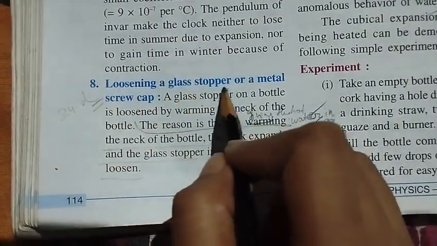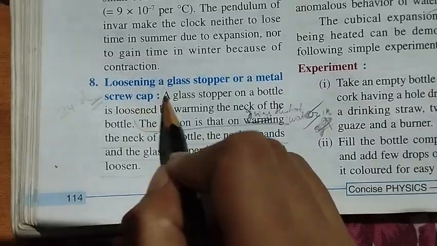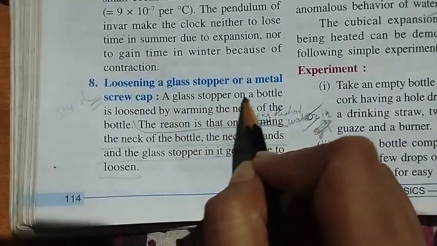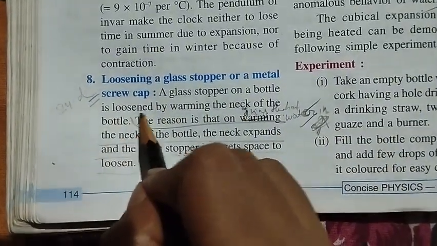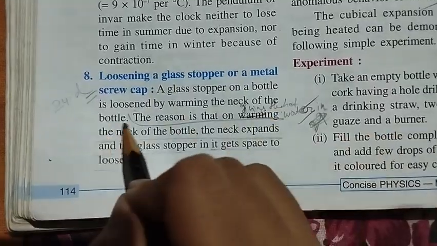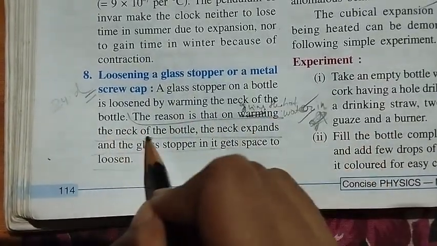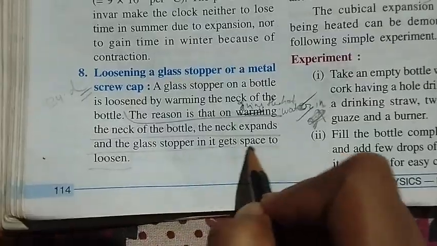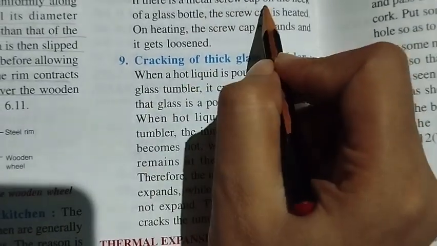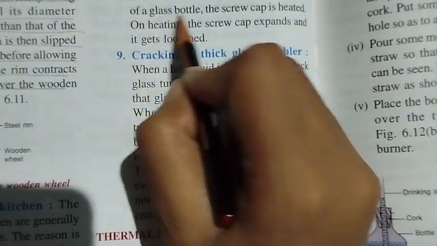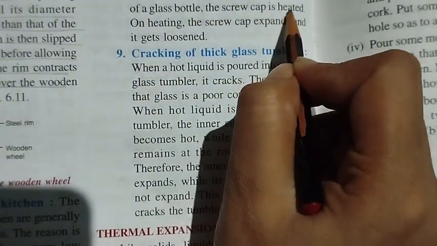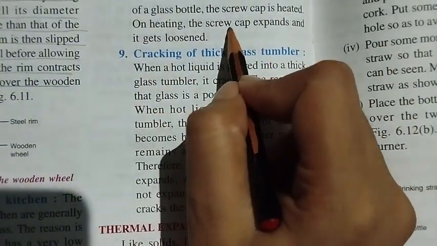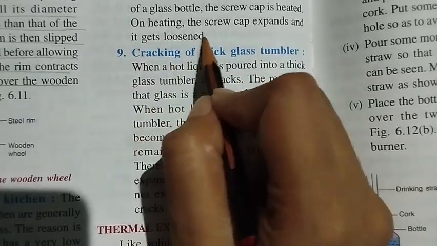Loosening a glass stopper or a metal screw cap. A glass stopper on a bottle is loosened by warming the neck of the bottle. The reason is that on warming the neck of the bottle, the neck expands and the glass stopper gets space to loosen. If there is a metal screw cap on the neck of a glass bottle, the screw cap is heated. On heating, the screw cap expands and it gets loosened.